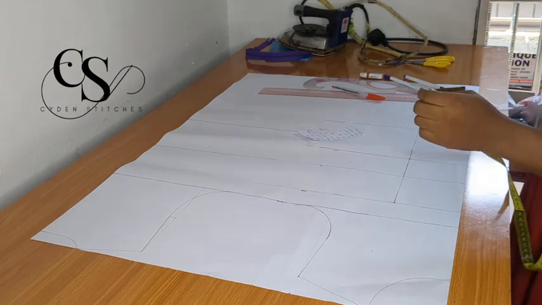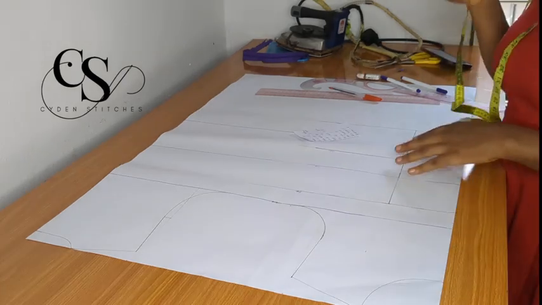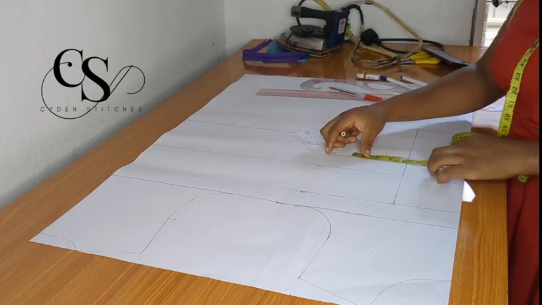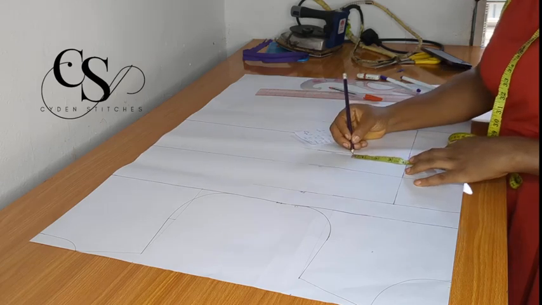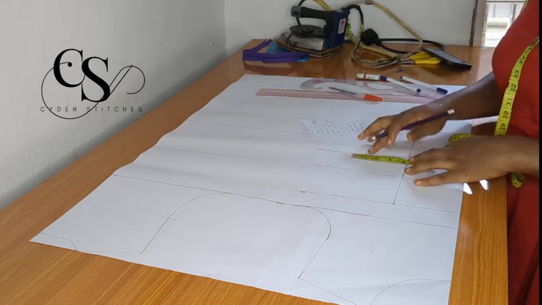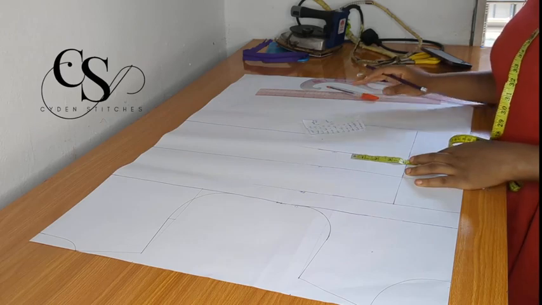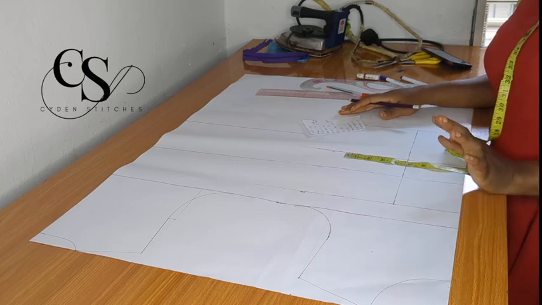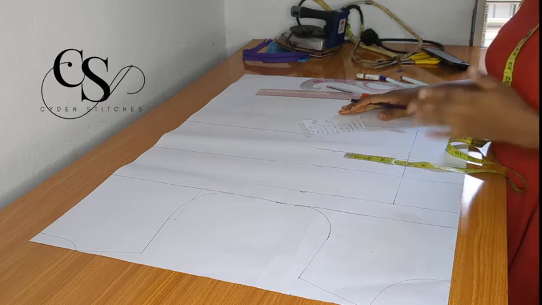For the waist, we are dividing it into 4. 33 divided by 4, I have 8.25. So I am marking my 8.25 on my waistline.